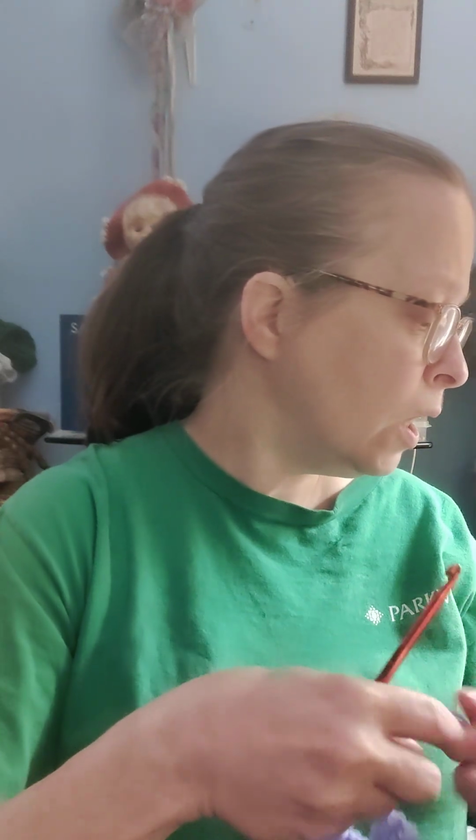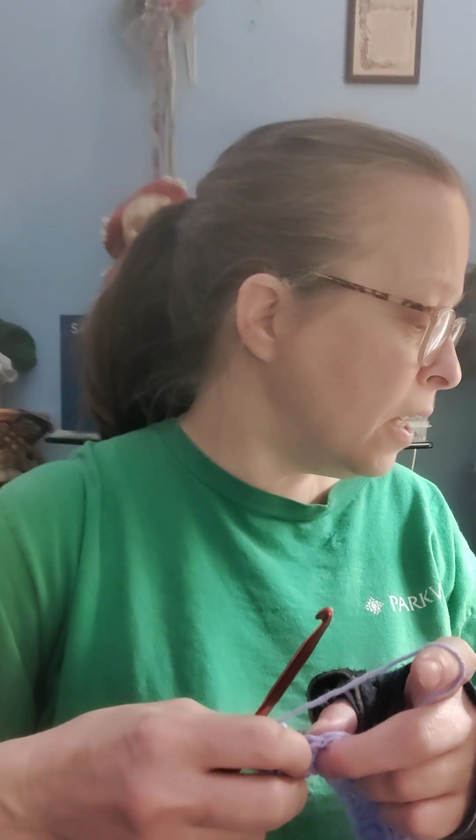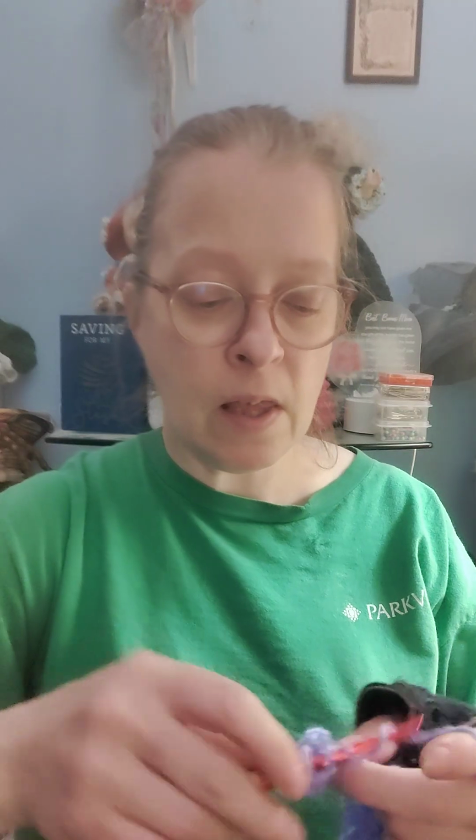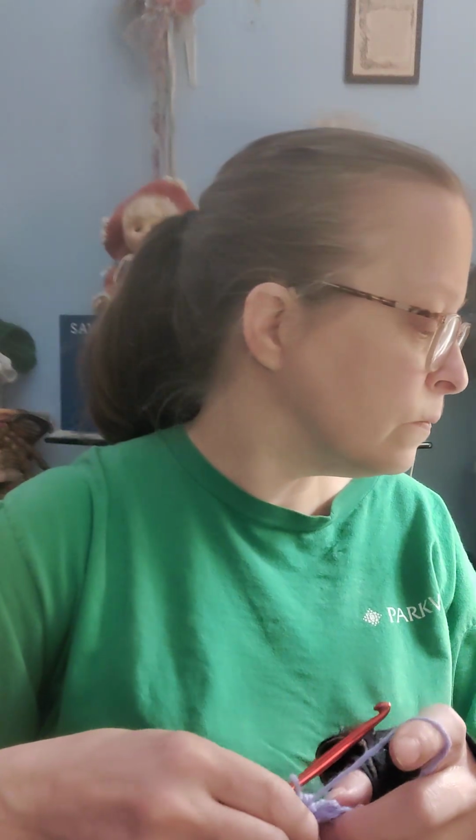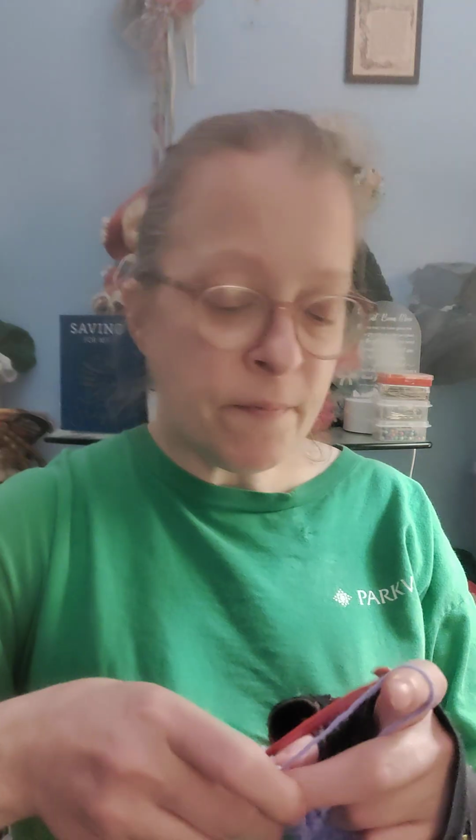Row 4, chain 3, 1, 2, 3. Skip first double crochet and double crochet in each of the next 2. Chain 5, 1, 2, 3, 4, 5.